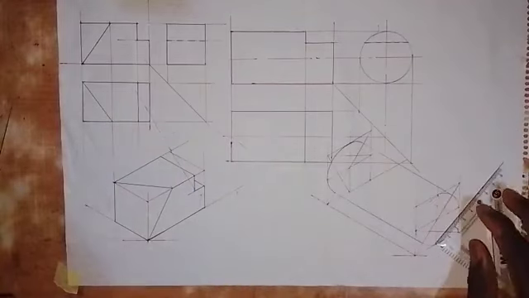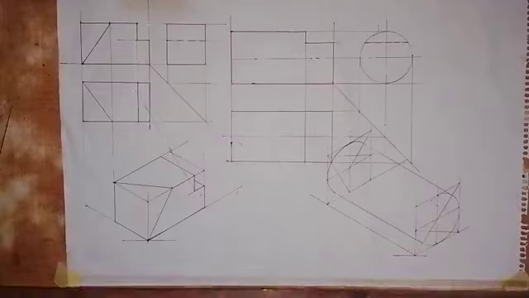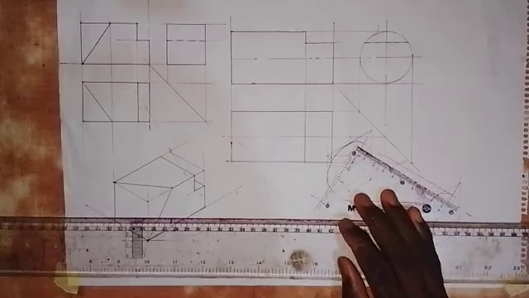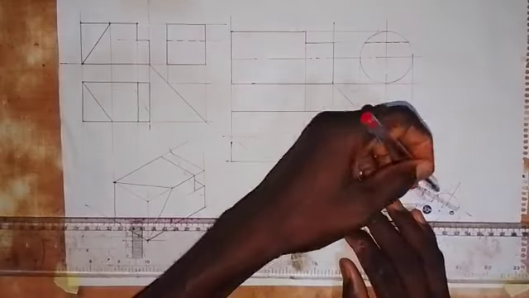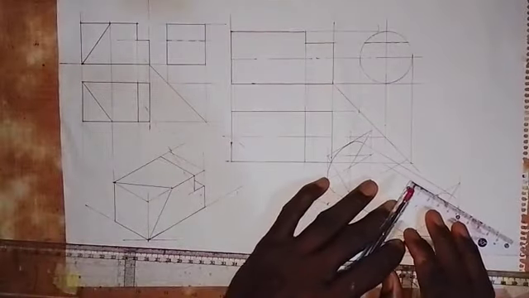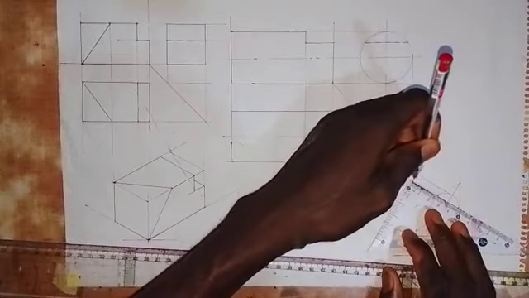And then we are going to draw a line along this line that we have here. So we draw a line like this, and then we take 25 from here. So this is 25 millimeters.